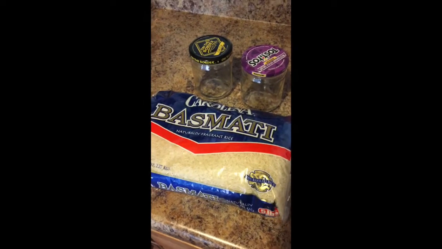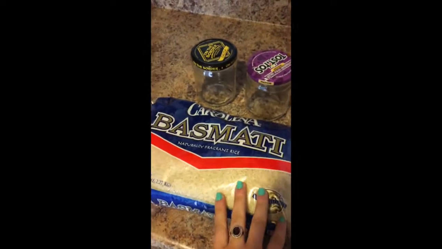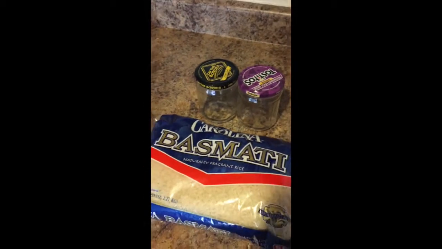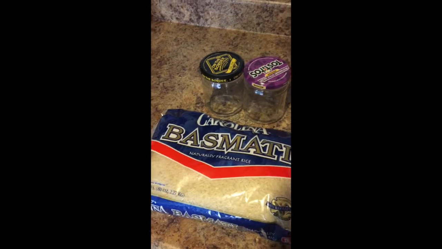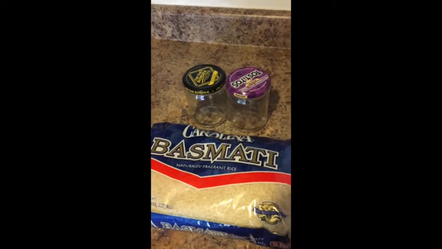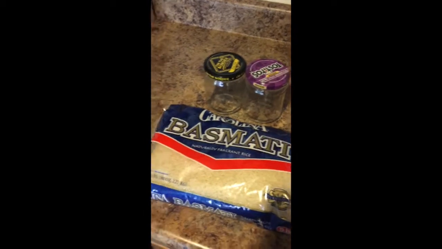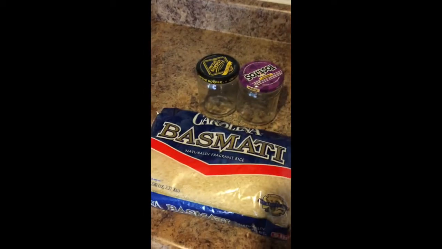So basically, all you need for this experiment is some containers and some rice. I'm just using these salsa containers and this big old bag of rice because I have a lot of rice and I don't really like rice, so I figured it would be great if I actually put it to good use.